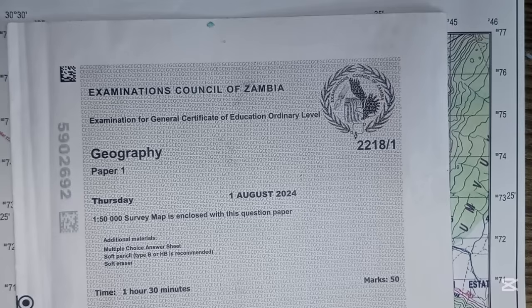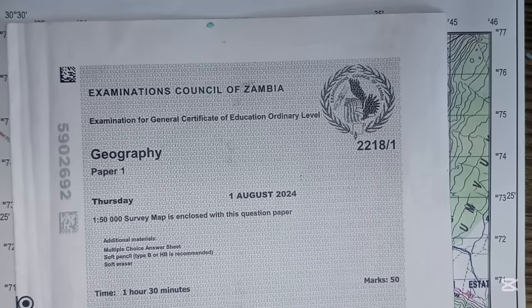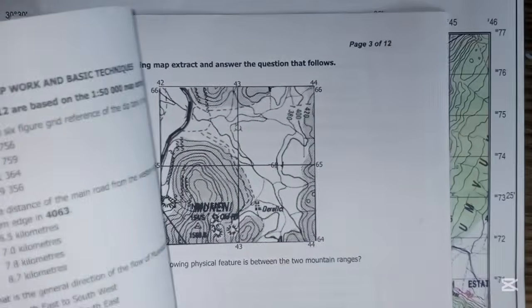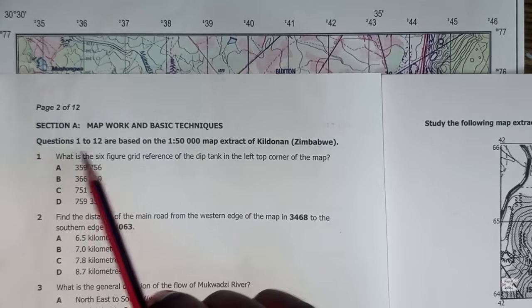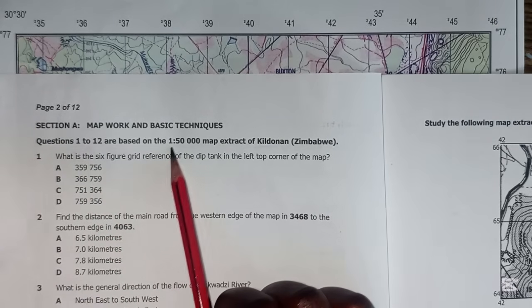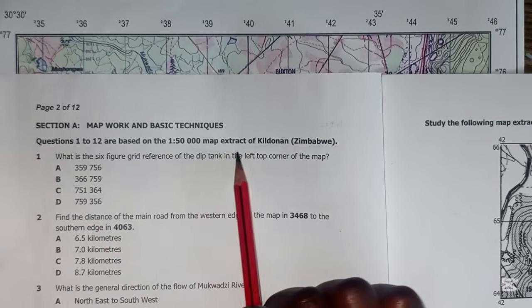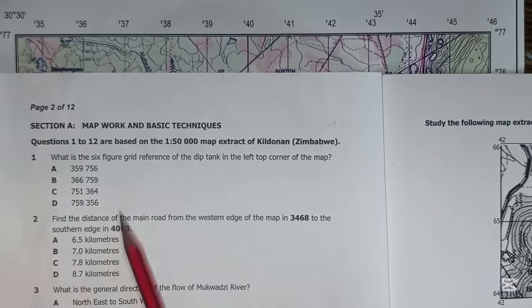Today I want us to focus on map reading. Without wasting much time, we're using the 2024 Geography Paper 1 past paper. I would like us to go to Section A, Map Work and Basic Techniques. Questions 1 to 12 are based on the 1 to 50,000 map extract of Kildonan, Zimbabwe.